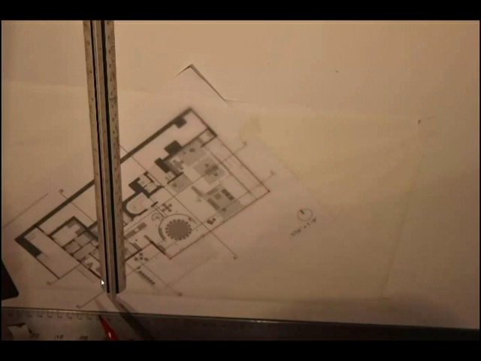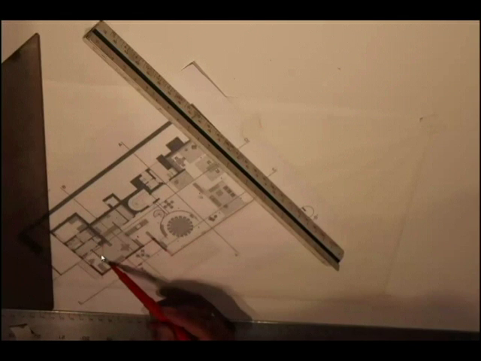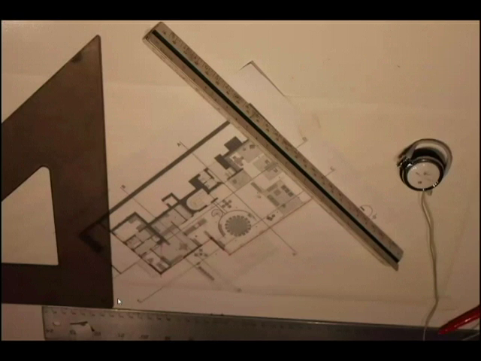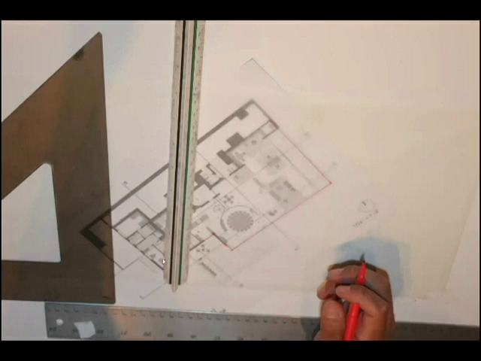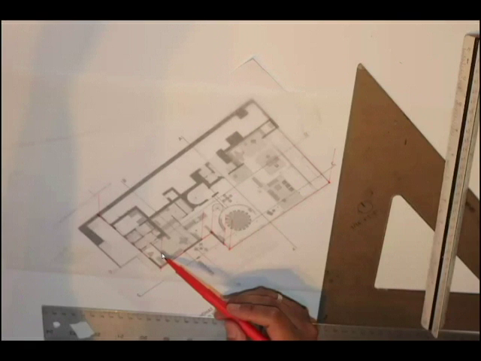I will pick my corner and I will measure up 11 feet. I draw my drafting line and I mark off right here 11 feet. That's my point right here. Remember, this is only the second floor now. I'm not going to worry about the other floors yet.